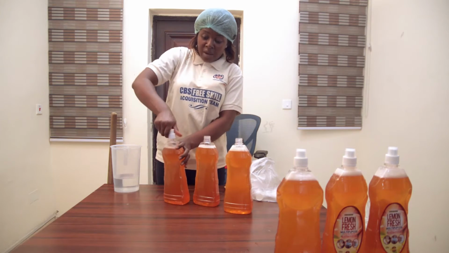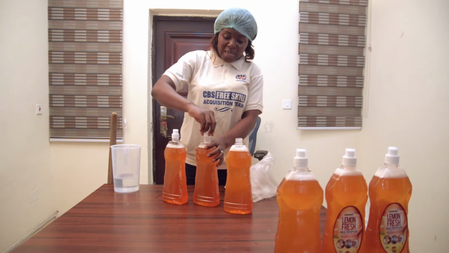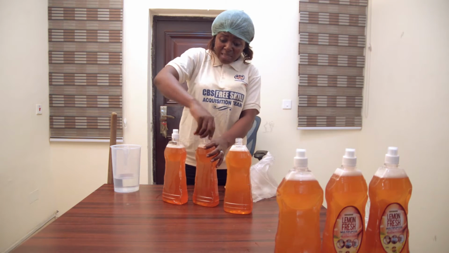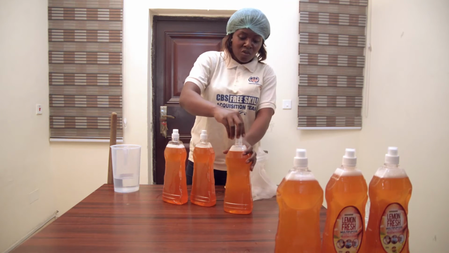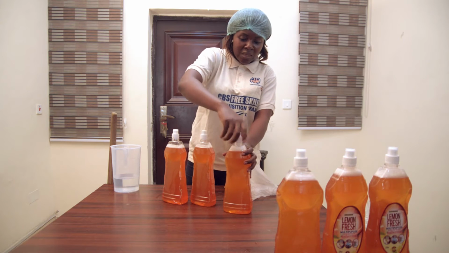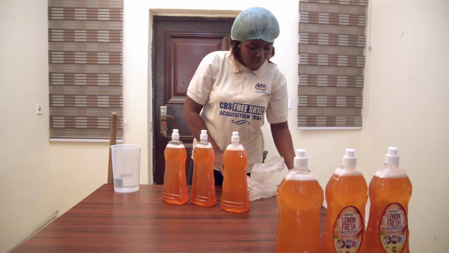And this is the end result of what we did. For the 10 liters, you can get as much as 15 liters because it's going to be thick. All you need to do is just allow it to sit a while. If it's too thick, you add water to it and stir.